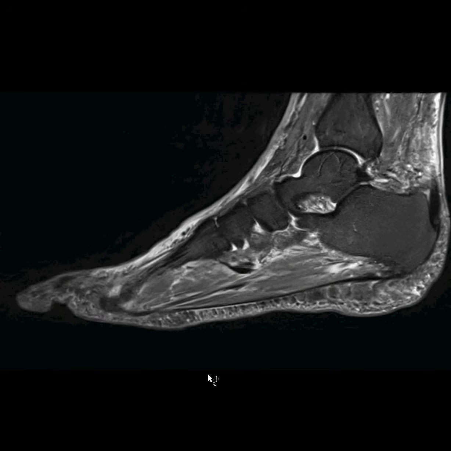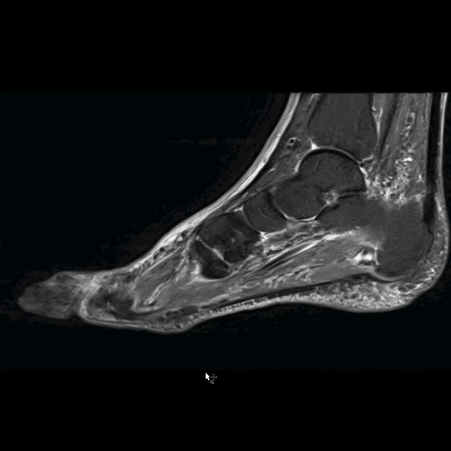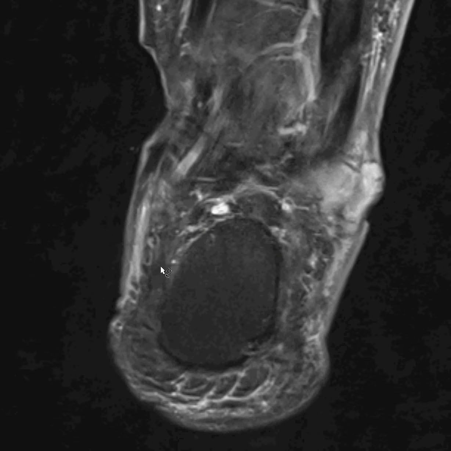are fluid collections. In this case, the technologist and the fellow protocoling, I guess, decided to do the whole foot because there were several sites of ulceration, or maybe they didn't know prior to the study where those sites of ulceration were. So they decided to cover the whole thing, which is fine. The problem with this case is the coverage of the sites of ulceration.